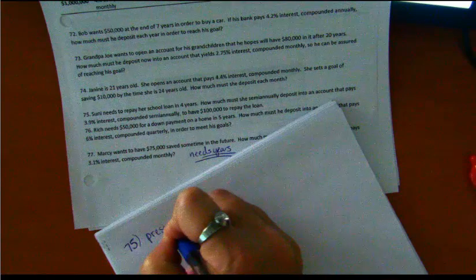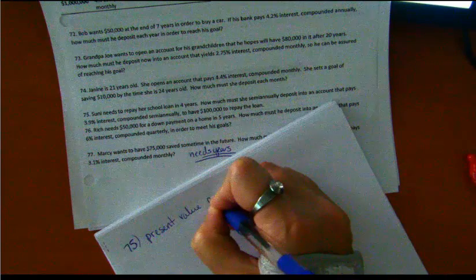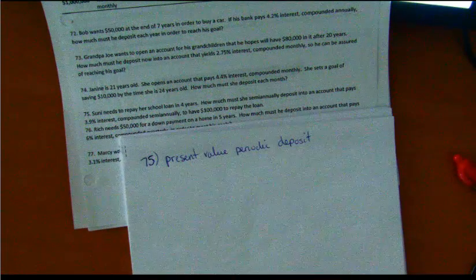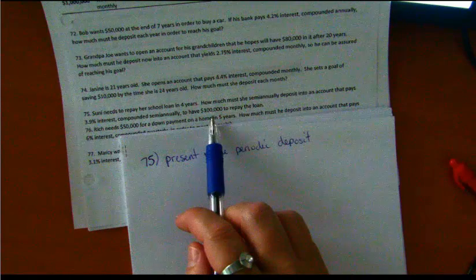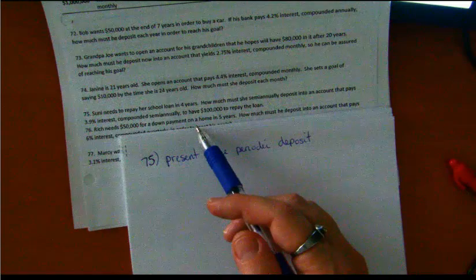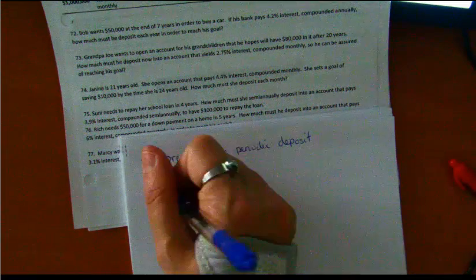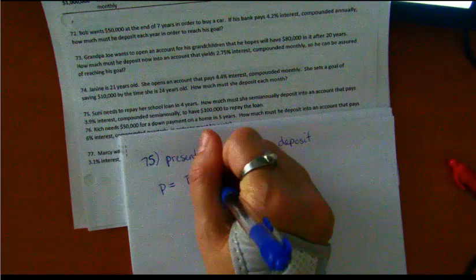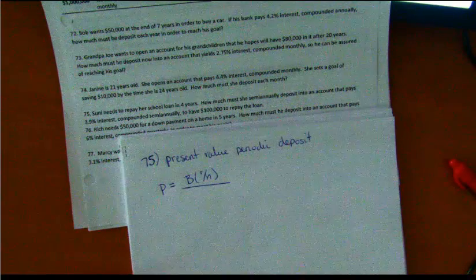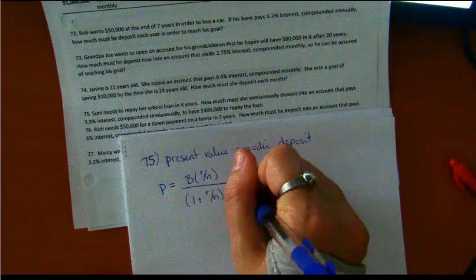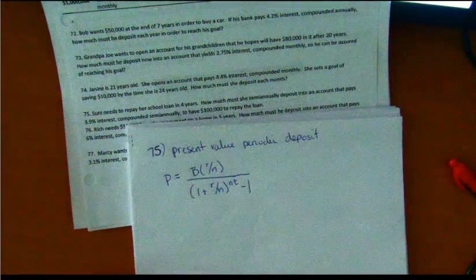Okay, so this is one of those, I have a goal, I need $100,000 in 4 years. So how much do I have to put away periodically to get there? And that is, periodic deposit is equal to the balance I want times the rate divided by compounding over 1 plus the rate divided by compounding to the NT minus 1. Okay, so that's this formula.